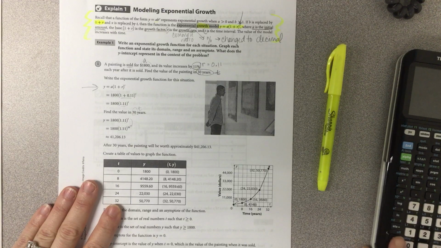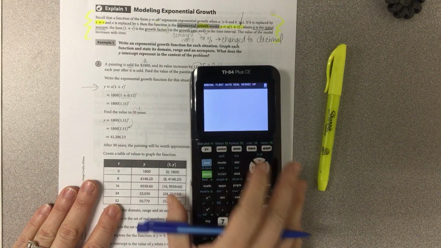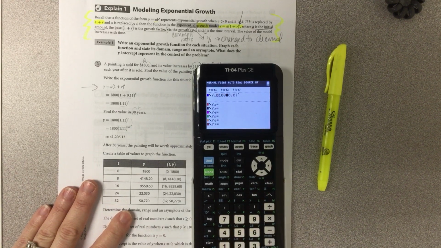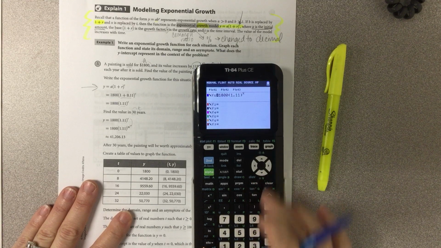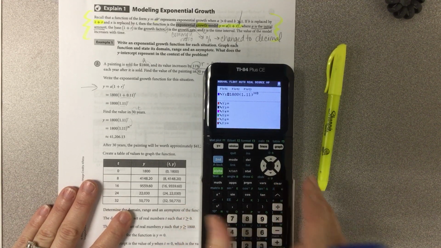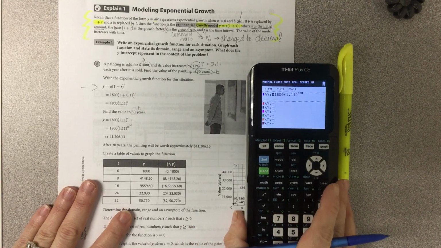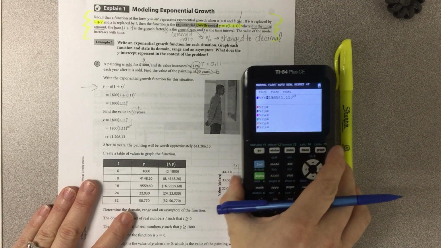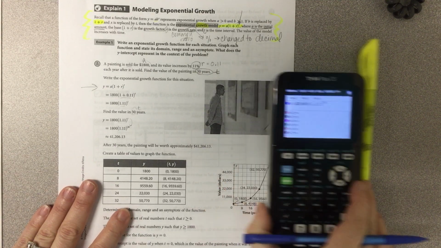And then we can use our handy dandy calculator and do y equals 1,800 times 1.11 to the power of 30. Okay. Now, we want to know in 30 years, how big will this be? I use the y equals screen here just so that you could see the graph.